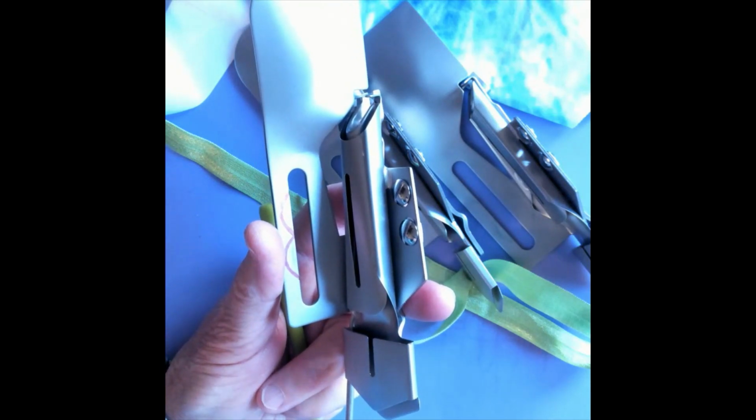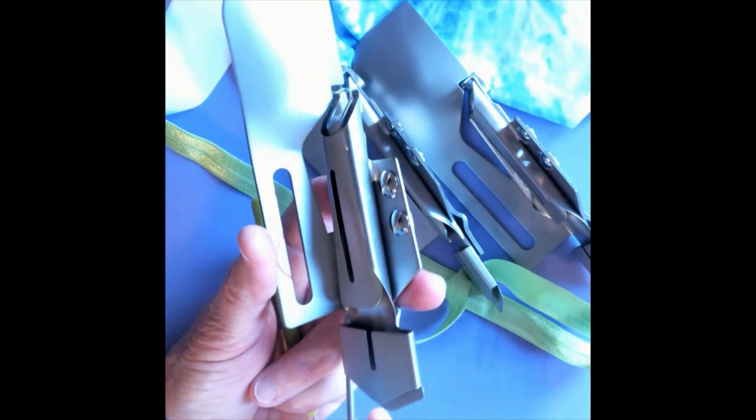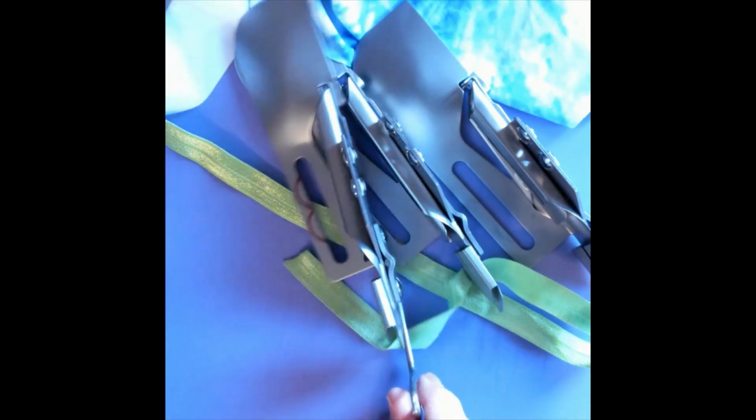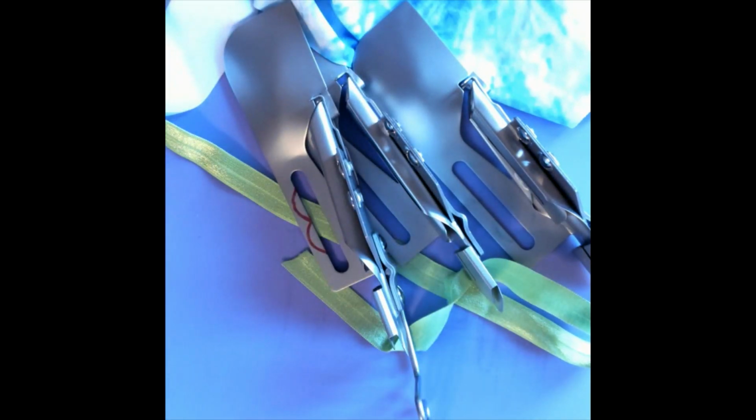So yeah, okay, I think that's covering the anatomy of binders and the different types. Let's go into how to cut your knit binder. I think we're going to go into that in part 2 because this is already kind of long.